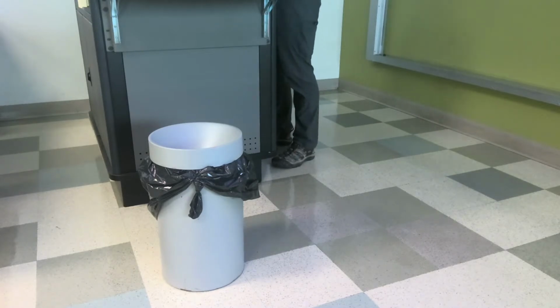And here's a redback salamander guarding the eggs.